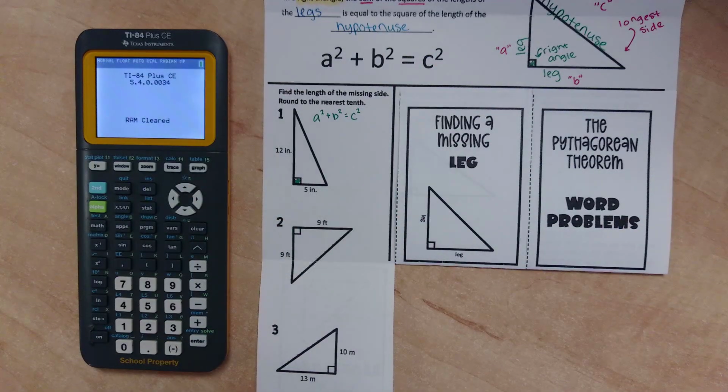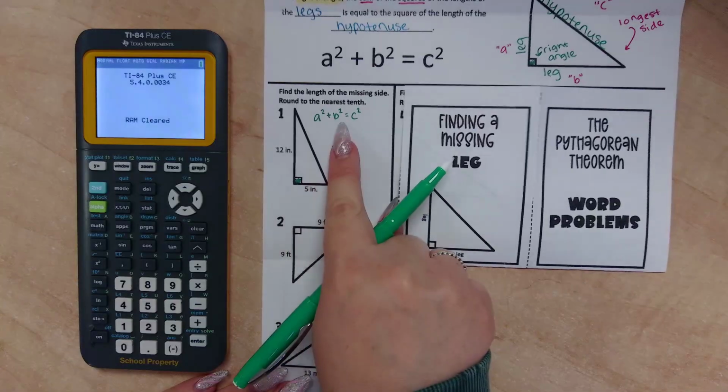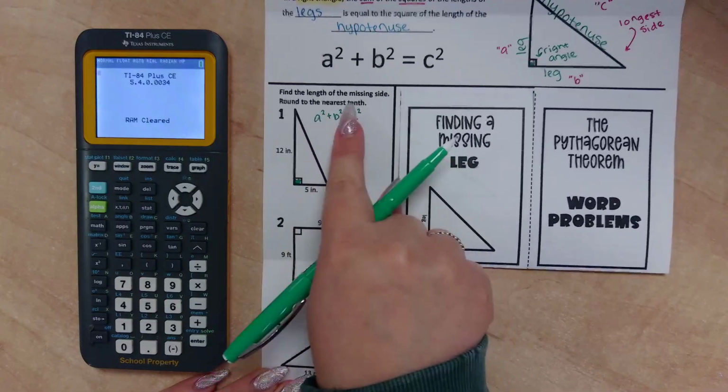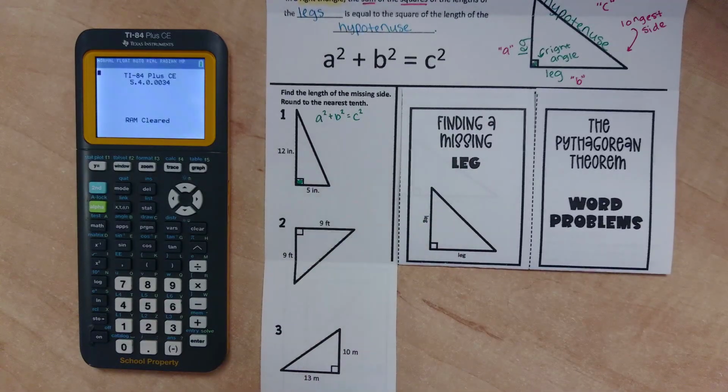At least you have associated right angle with Pythagorean theorem. This theorem is found on your reference material, so again, not something you have to memorize, but it is one that y'all typically memorize pretty quickly. A squared plus b squared equals c squared.